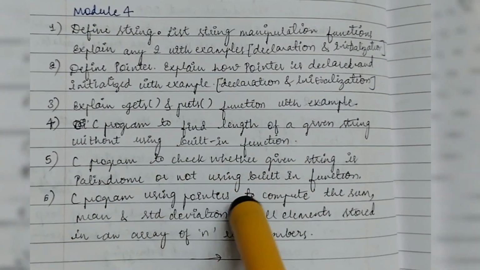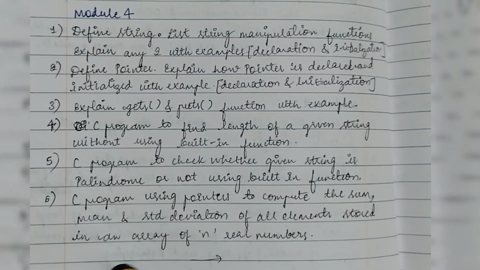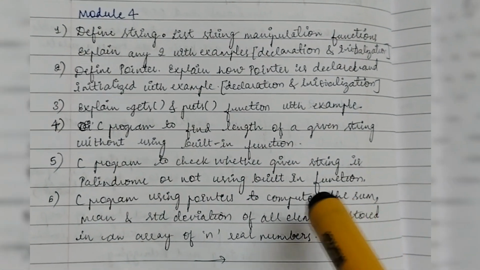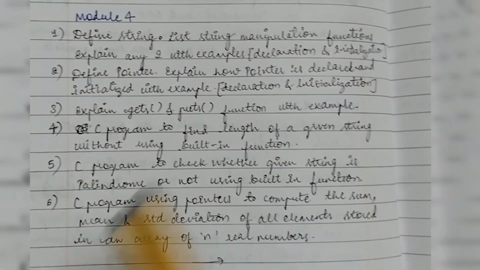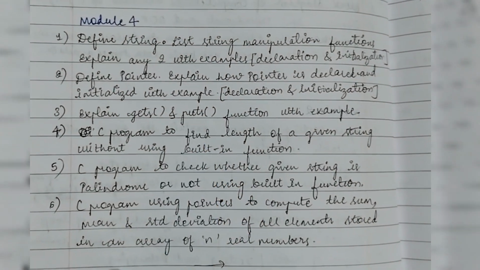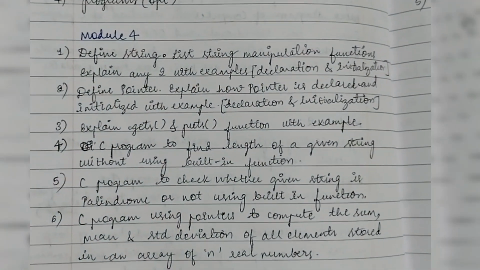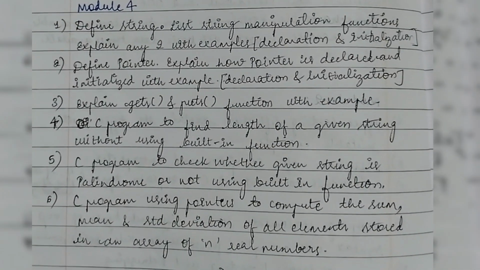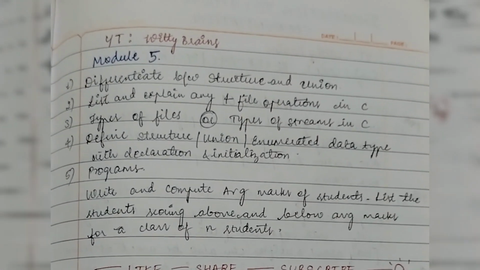And sixth one is C program using pointers to compute the sum, mean and standard deviation of all elements stored in an array of n real numbers. This is a very important question, and all these three programming questions are from previous papers, so you know they are very important. Moving on to the next module, module 5.